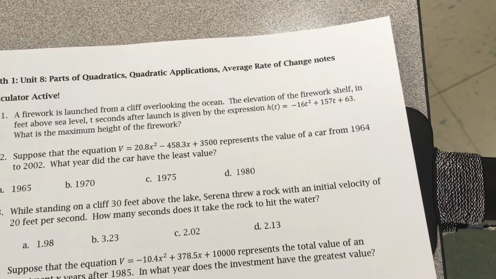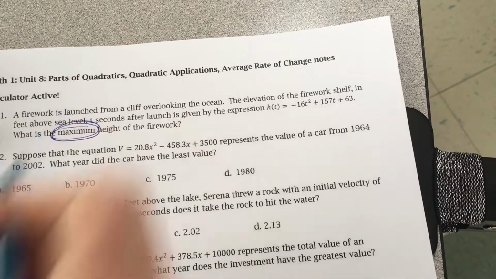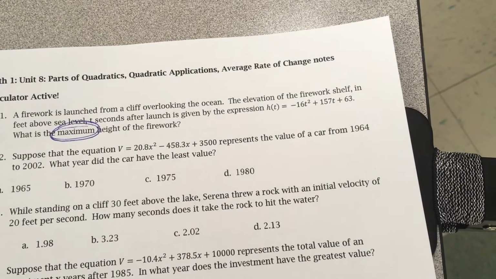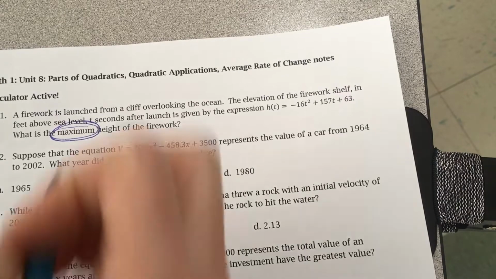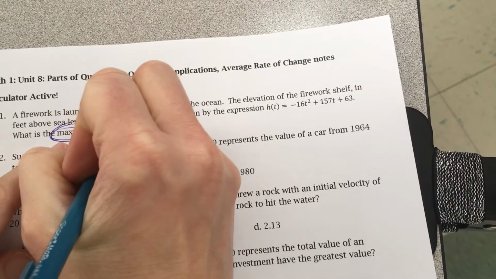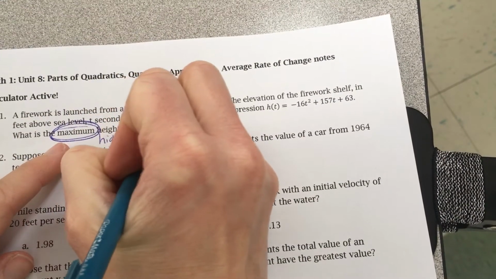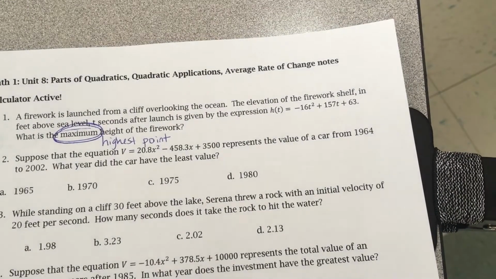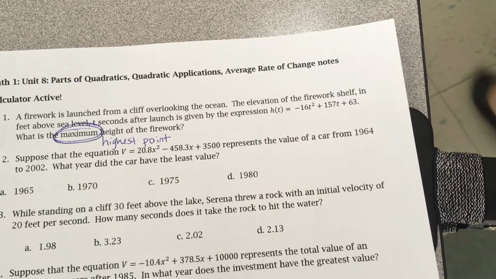What's the key word? Maximum. Okay, keyword is maximum. Maximum means the highest point. If I circle it, you should circle it. The maximum is the highest point.